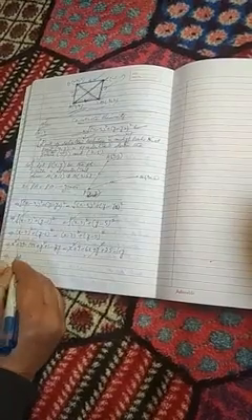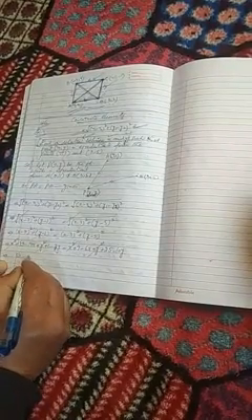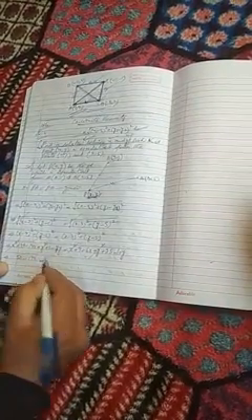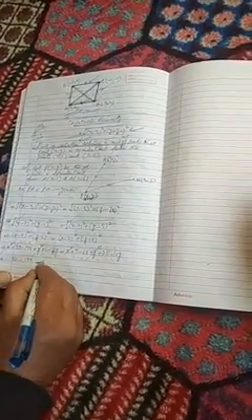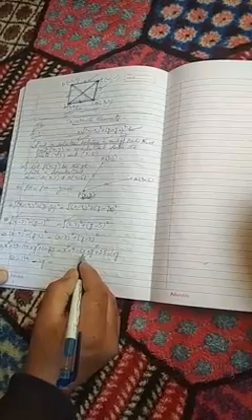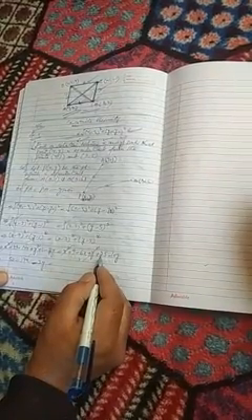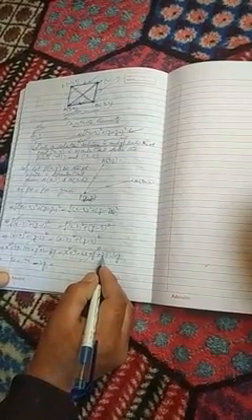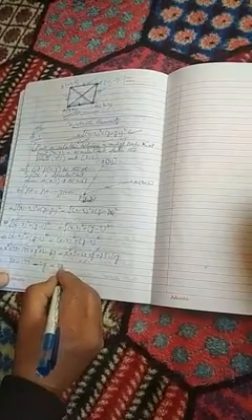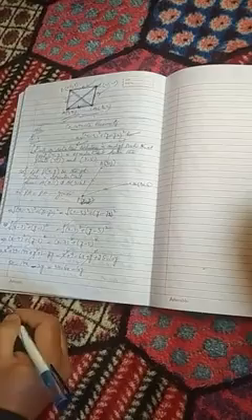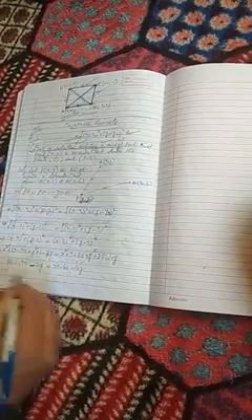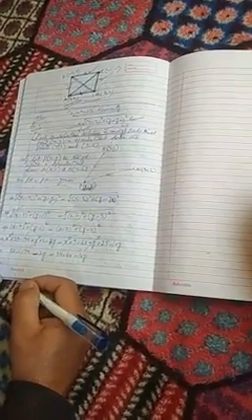So we get 50 minus 14x minus 2y is equal to, on the right side, 9 plus 25, like terms combine, that is 34, minus 6x minus 10y. Clear?